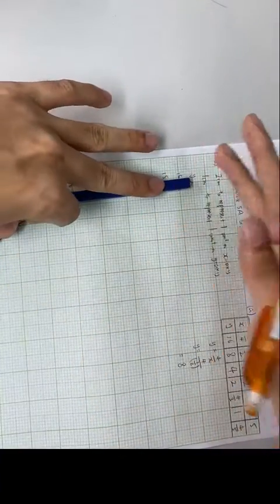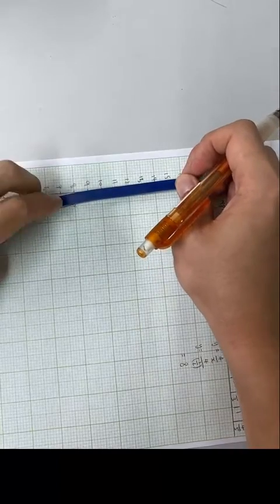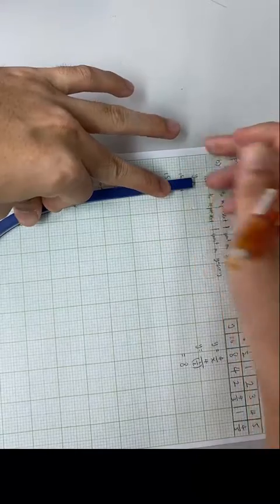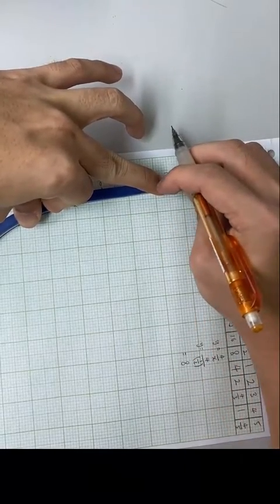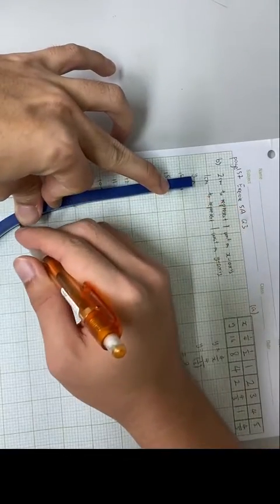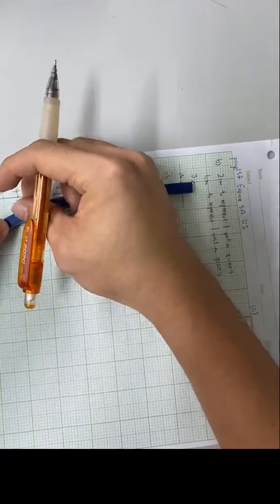Okay, a good way is first to just connect a couple of coordinates first before you go on and complete the rest. Okay, then over here, you do the rest.